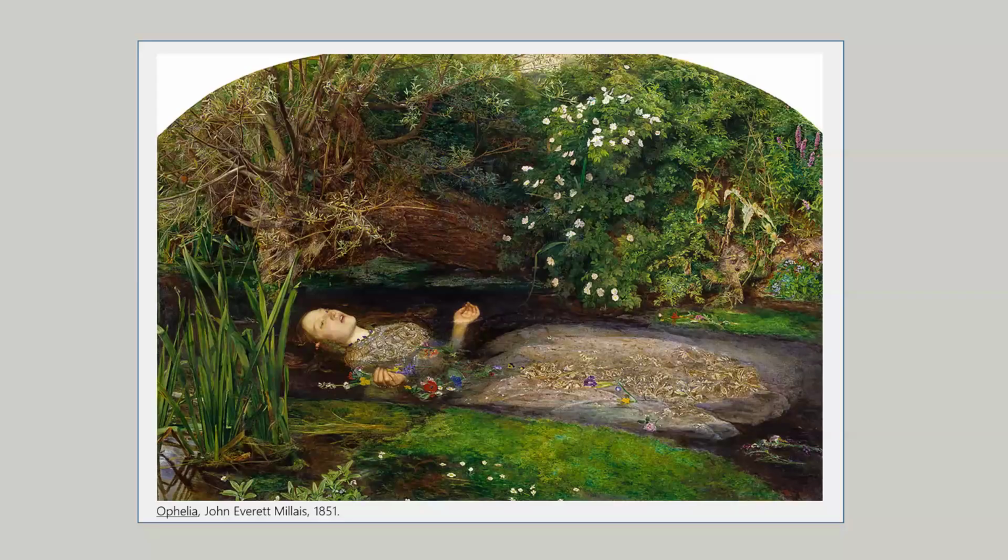And this is, I think, the last painting of the set, and I think that this painting Ophelia is pretty amazing.